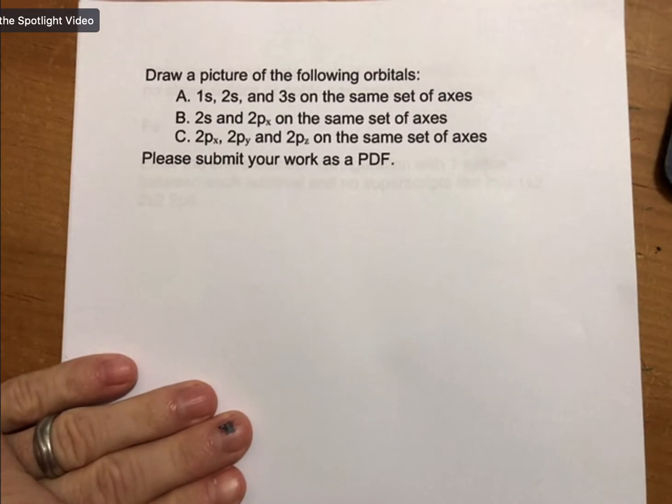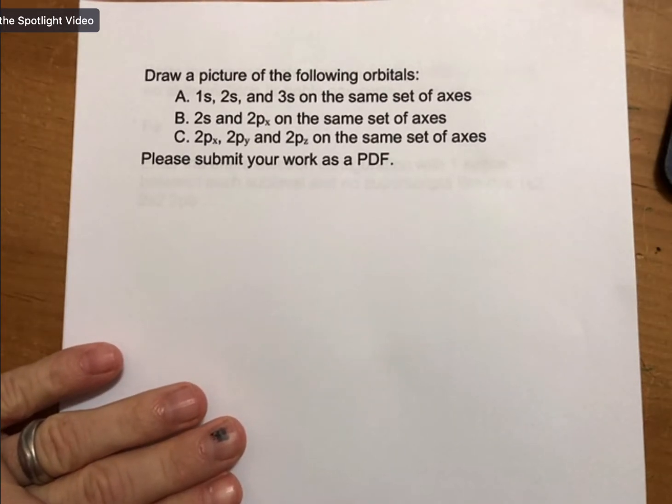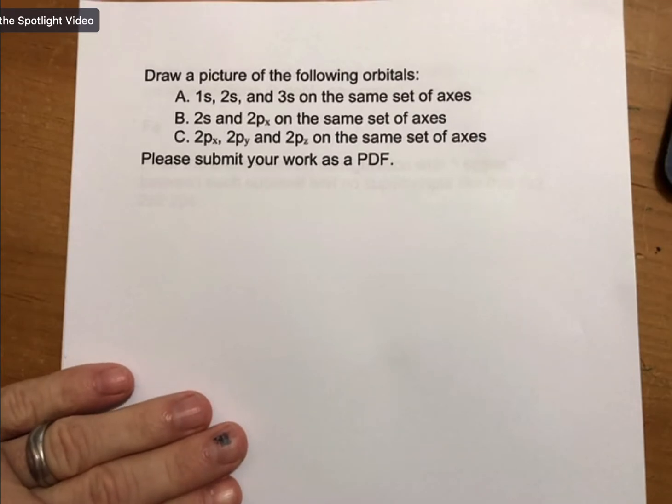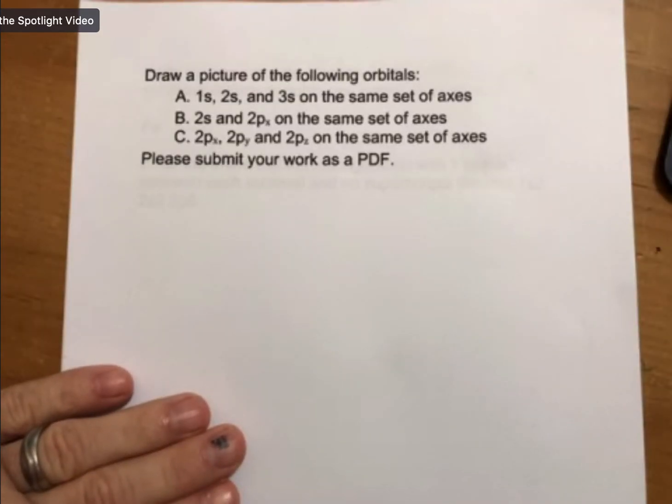This is not covered in the lecture outline. So this is totally new material. I apologize for this. The question says, draw a picture of the following orbitals, A, 1s, 2s, and 3s on the same set of axes. Let's tackle that one first.